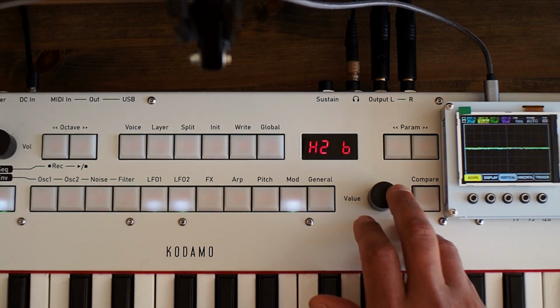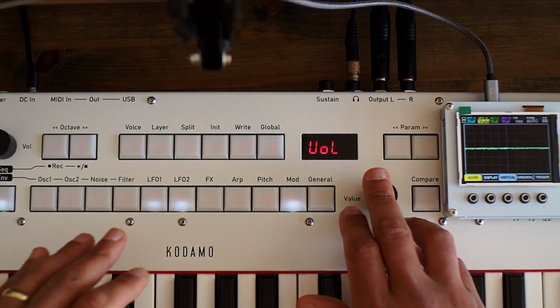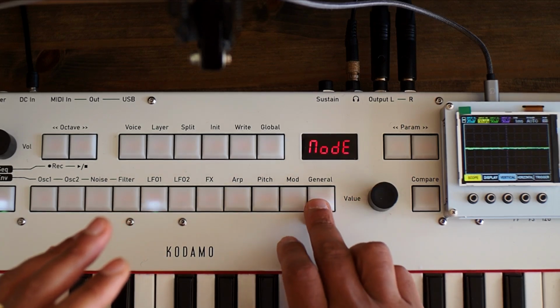I'm using it to increase the effect that LFO2 is having on the sound overall.